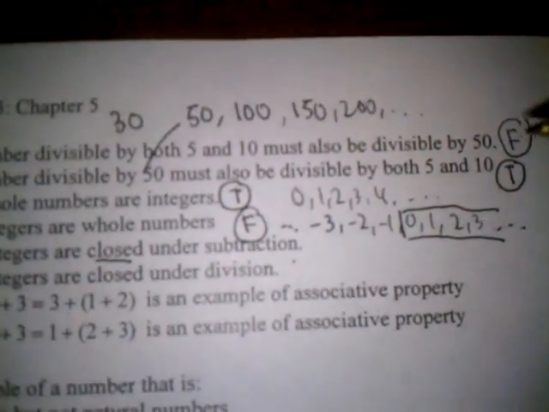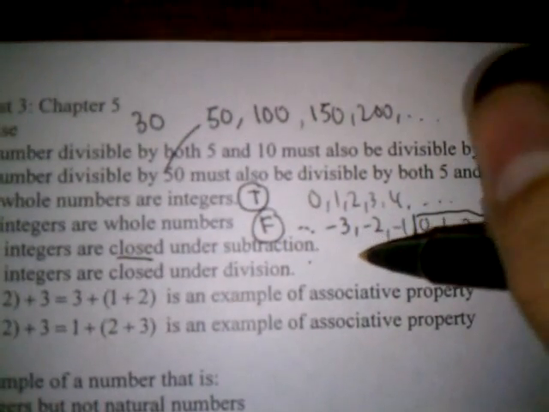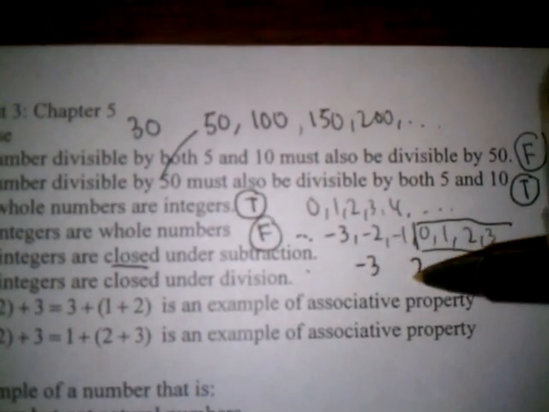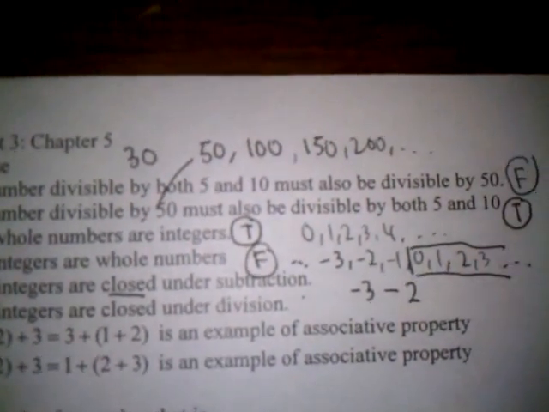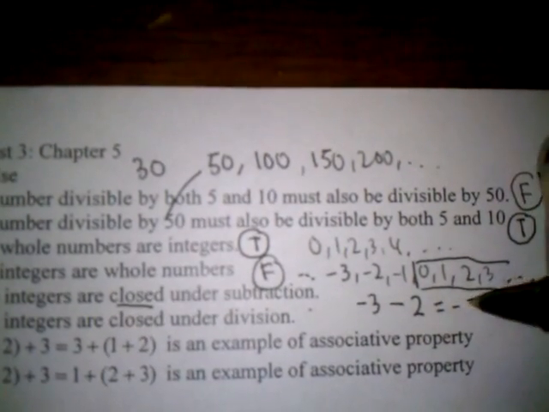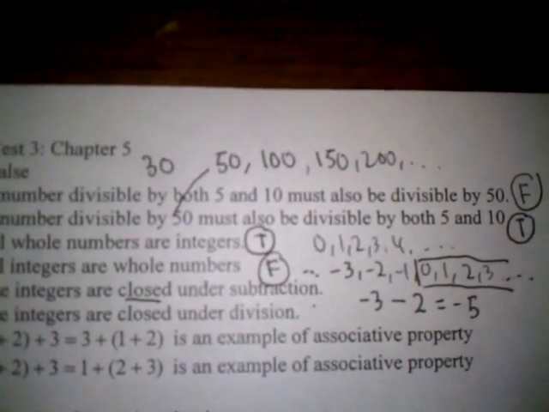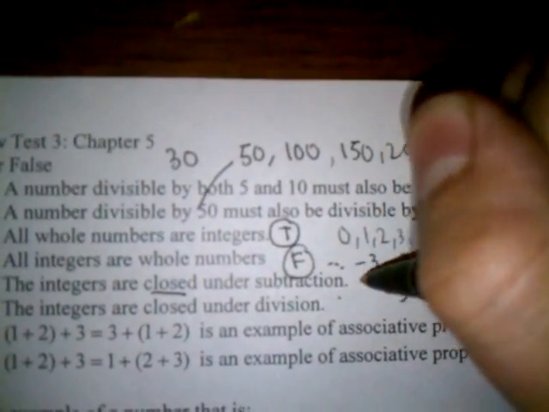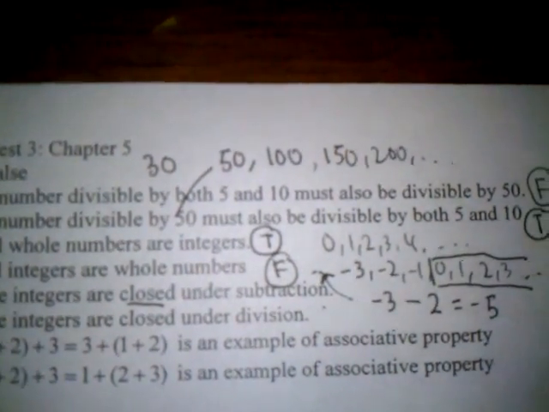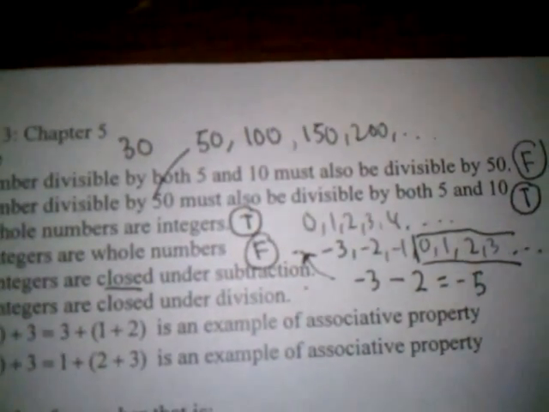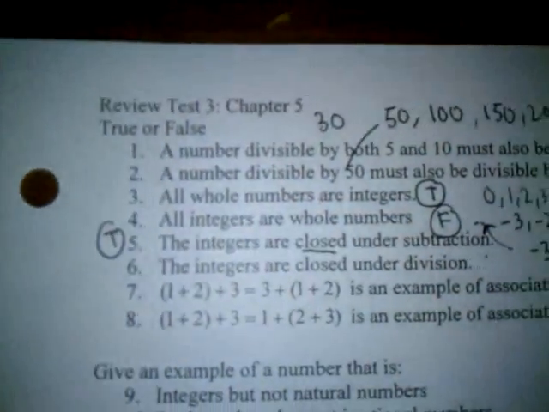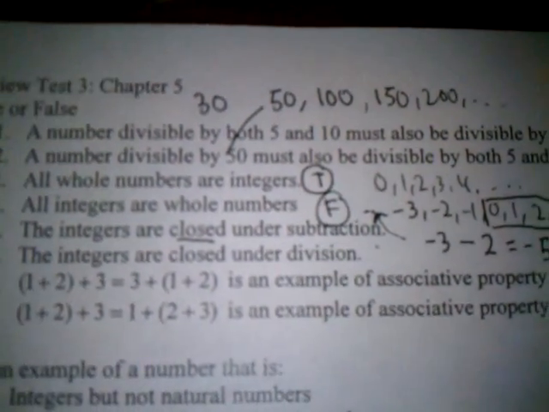If you pick any two numbers, let's say -3 and 2, and you subtract these two numbers, you will get -5. Now this -5 is found inside the integers. That's the reason why question number 5 is true, because the integers are closed under subtraction.